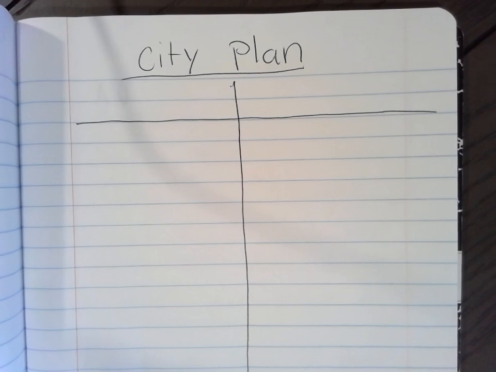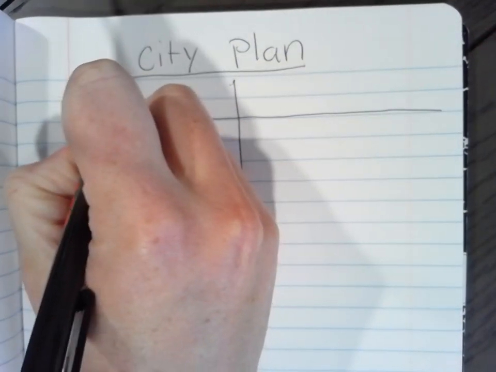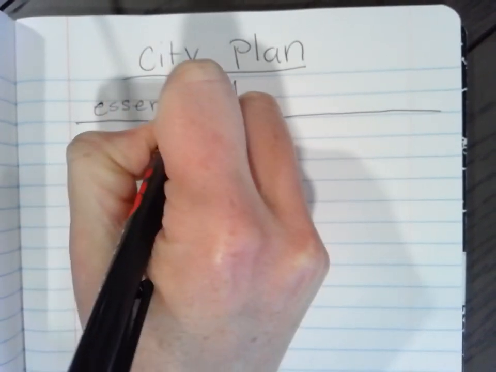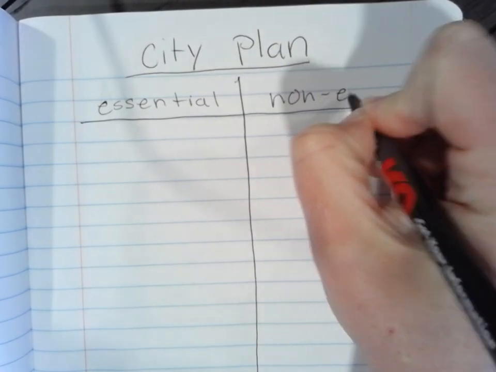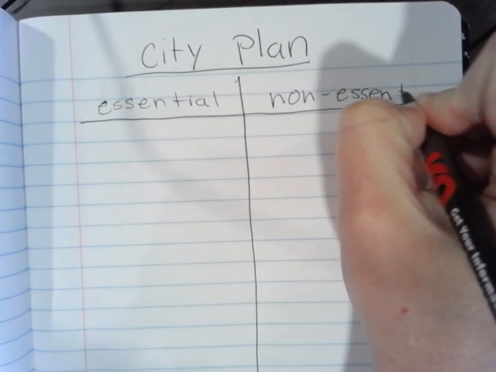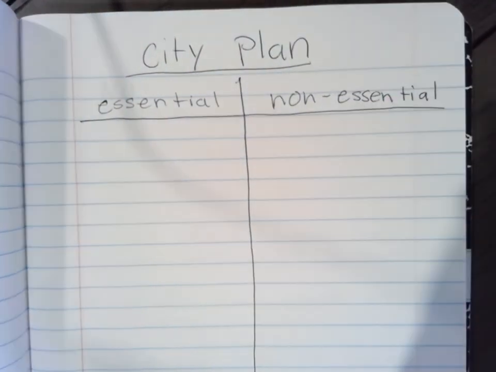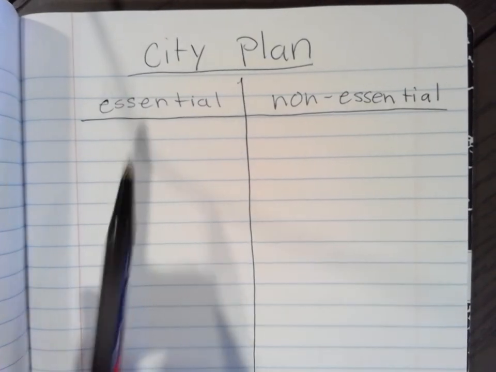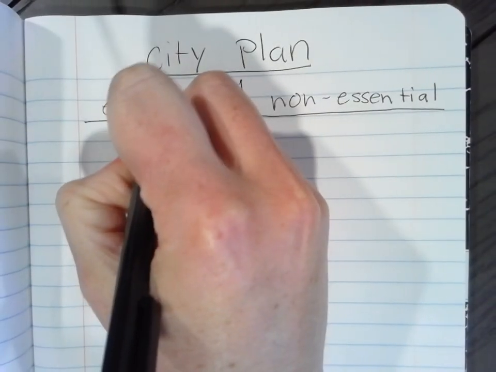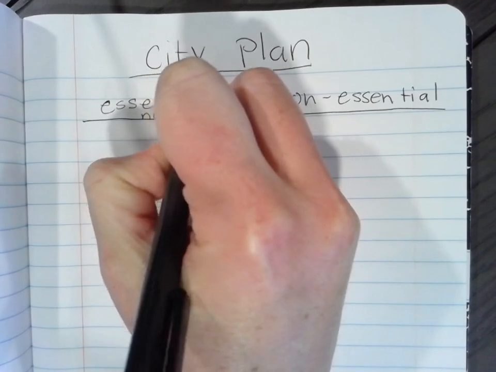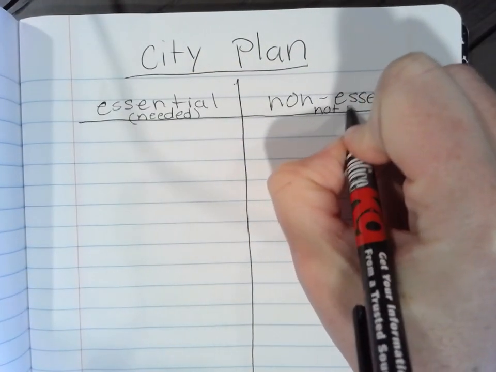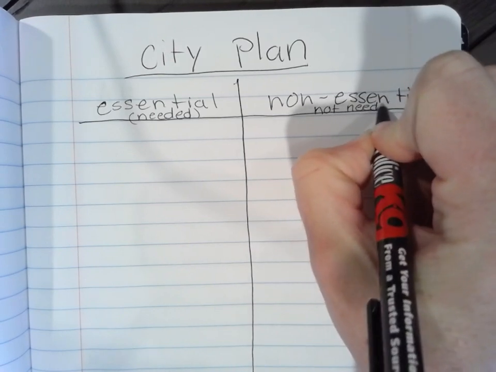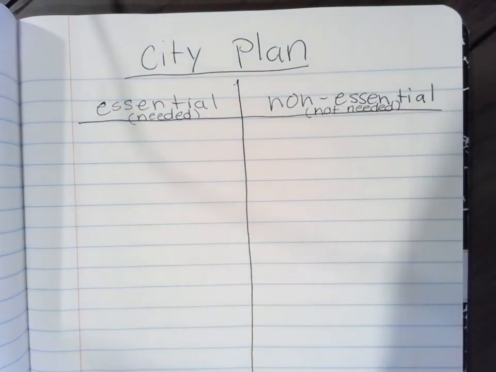And part of your project is to have essential elements and non-essential elements. Now, you'll probably remember that in class, we've gone over these two terms. Essential means that it's needed. It's something our community has to have. And non-essential means it's not needed. We just have them for fun. So it's important to remember what they mean.